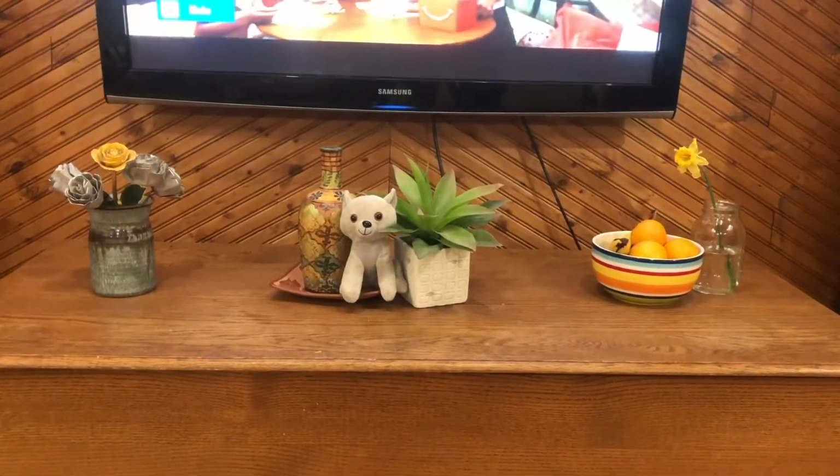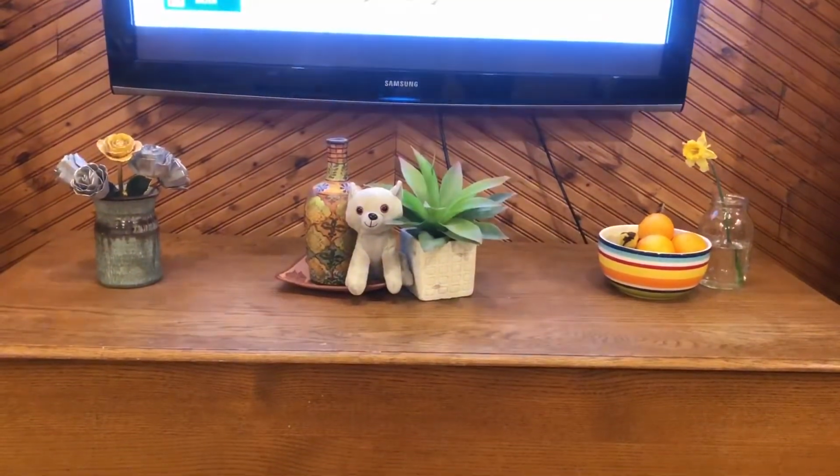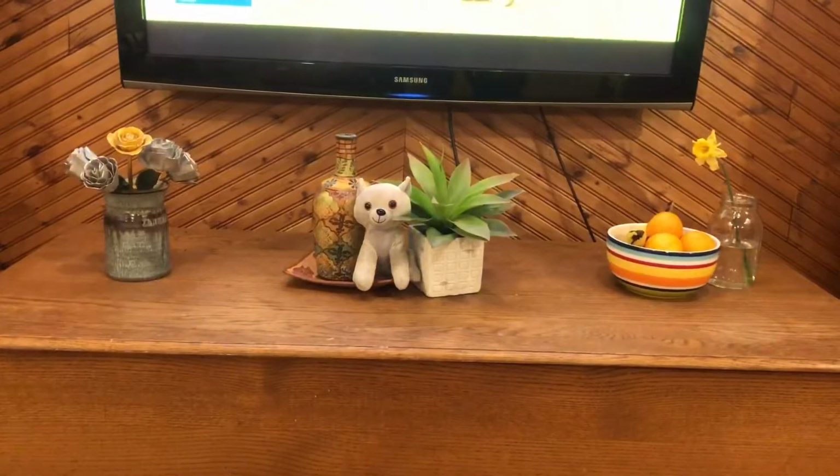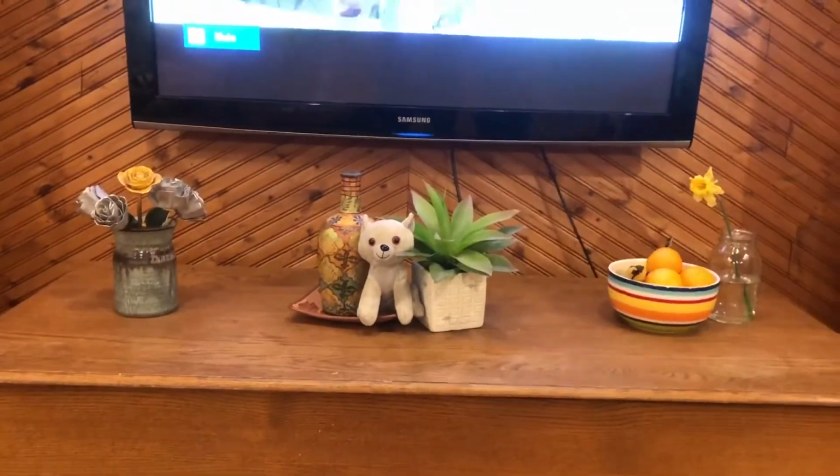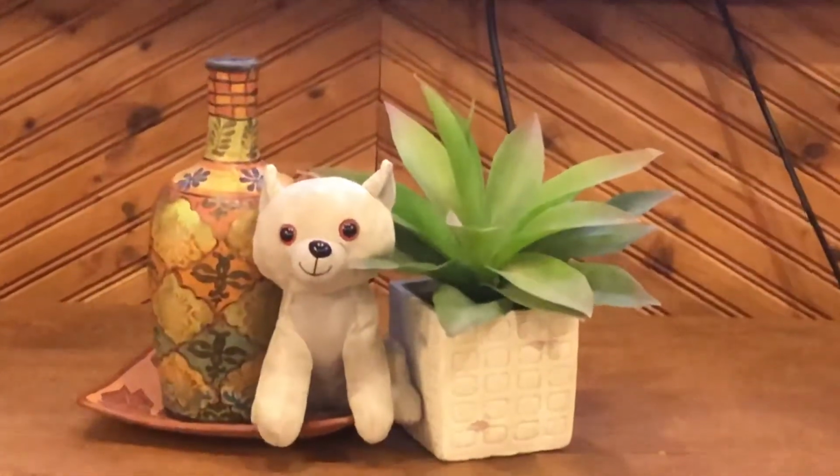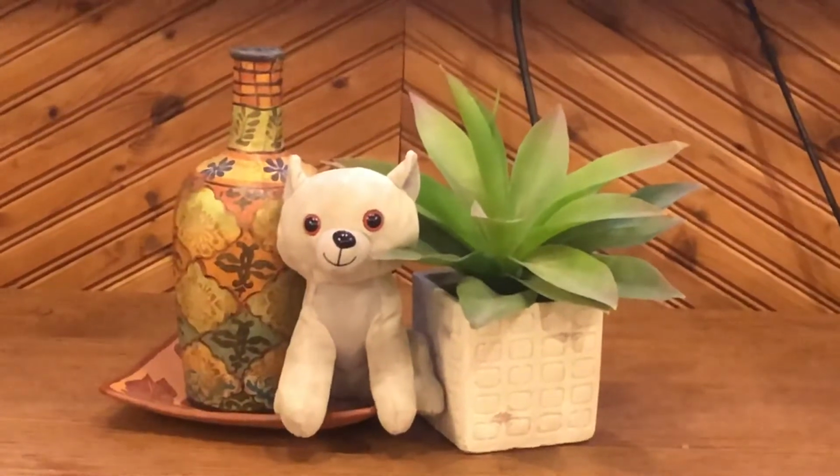Hi boys and girls, so we decided on the middle still life. I'm going to get started on the drawing. I'm going to zoom in a little bit here on the objects and talk to you a little bit about the shapes before we get started.